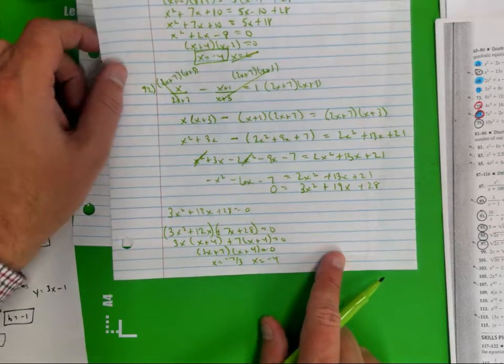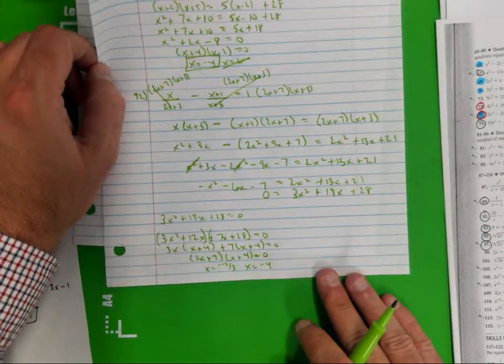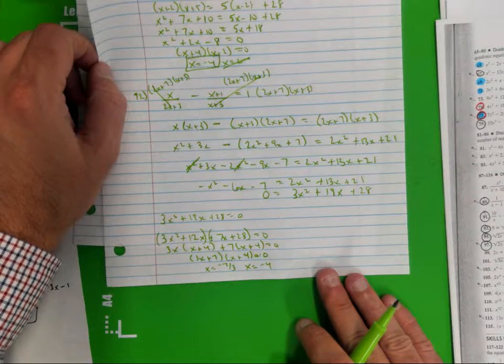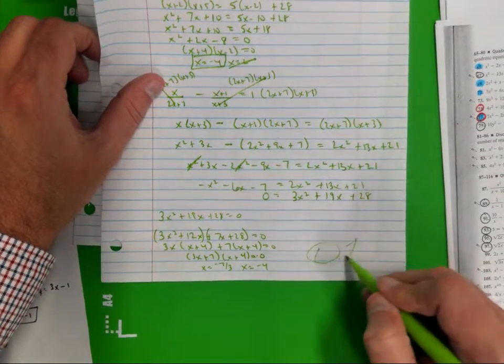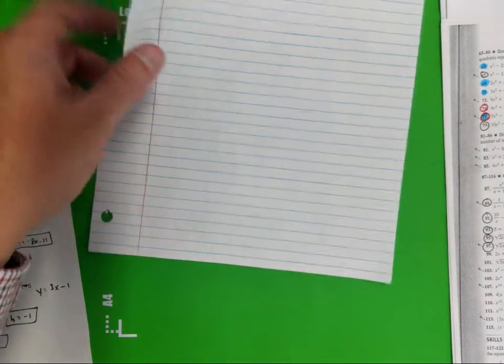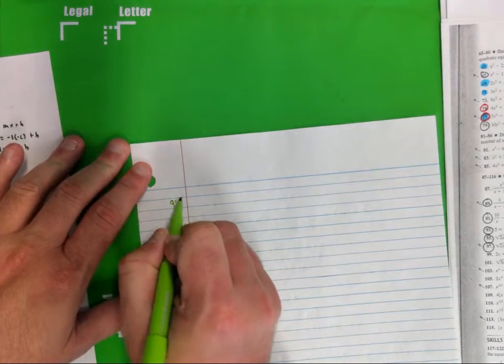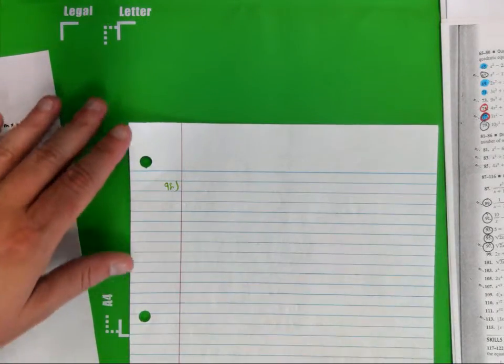Are there any questions on number 92? Jackson, got any questions? Got anything to add to that problem? That might be the famous one right here. Might need to use that to study. 98. Don't throw that away.